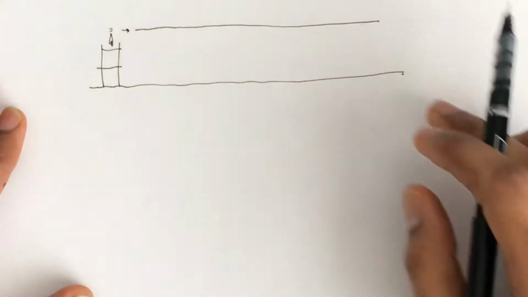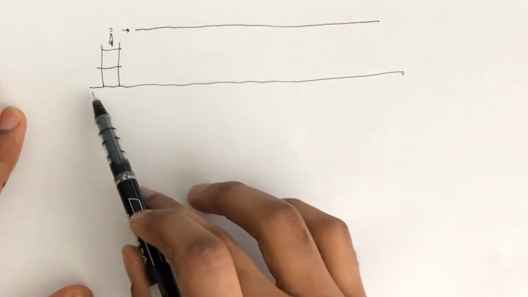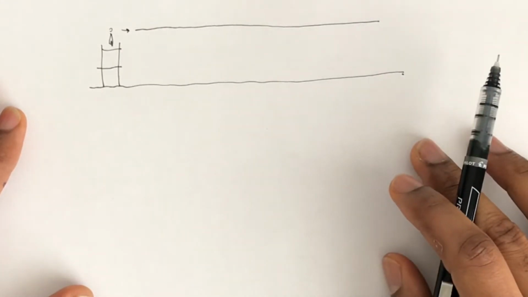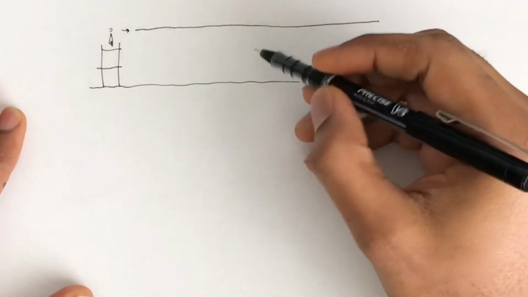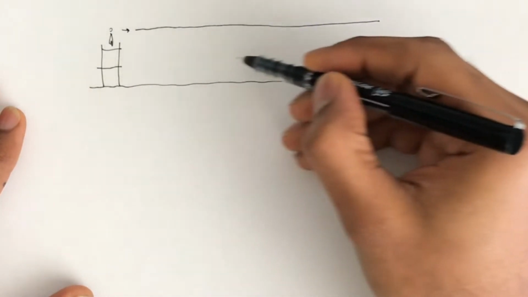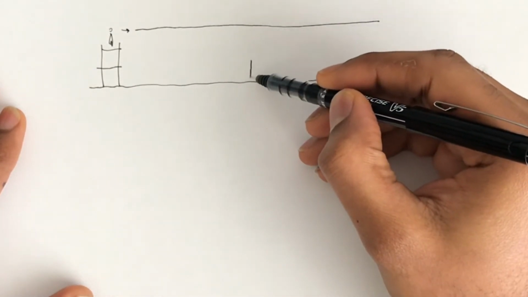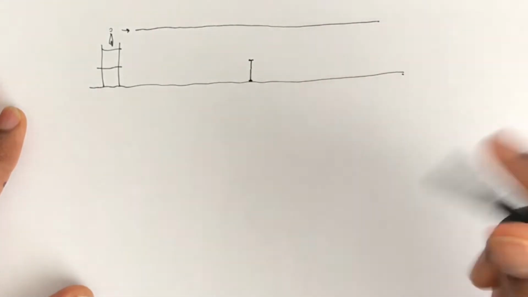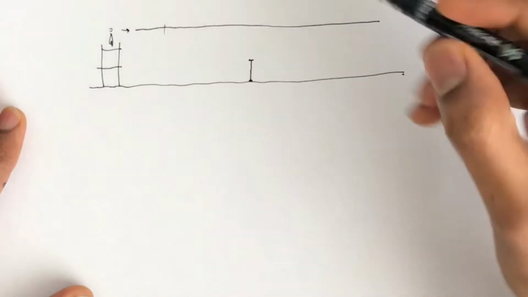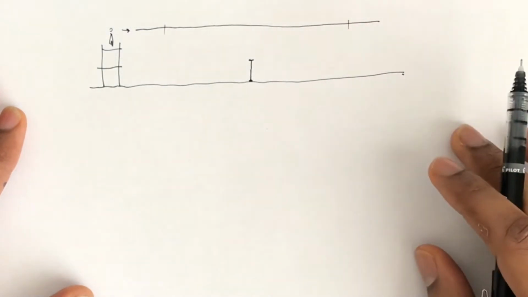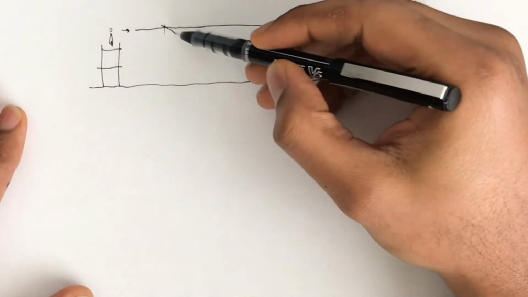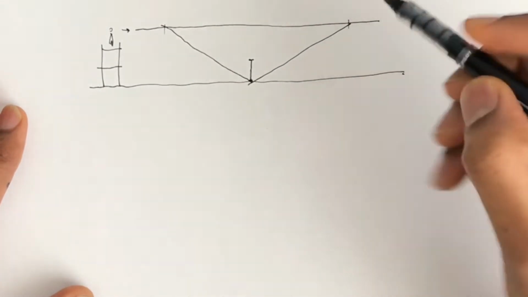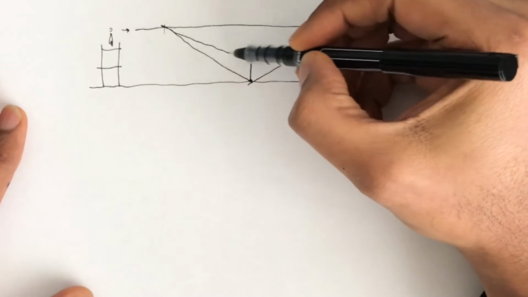So that's your horizon line, and that is the ground or the lowest point of the floor. So your first lower level building would be the lowest point, and this would be the highest point. And then your 2 points for your perspective, and now we just draw the lines to connect. I don't have a ruler, so bear with me. I think my lines are fairly straight.